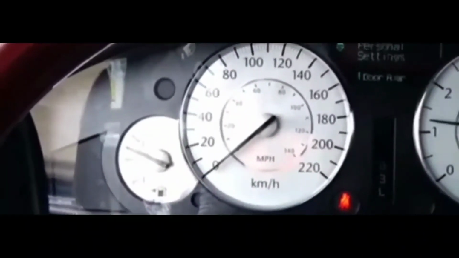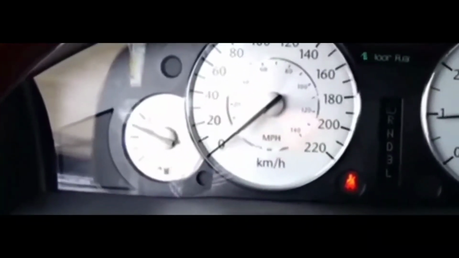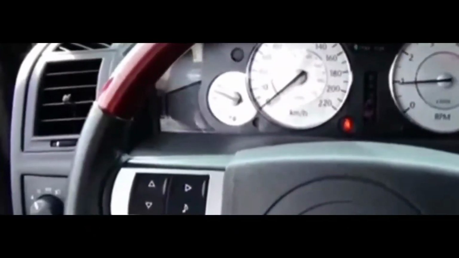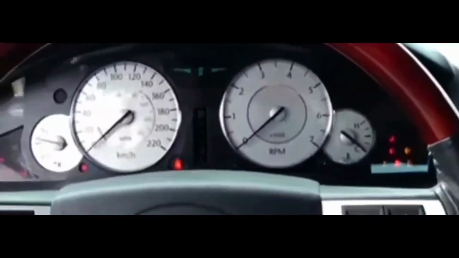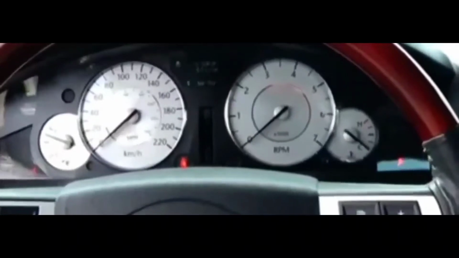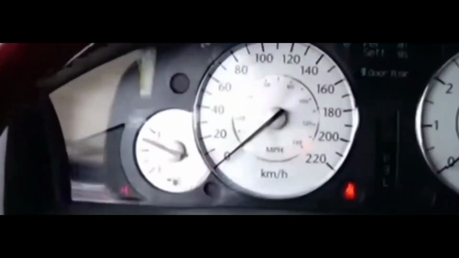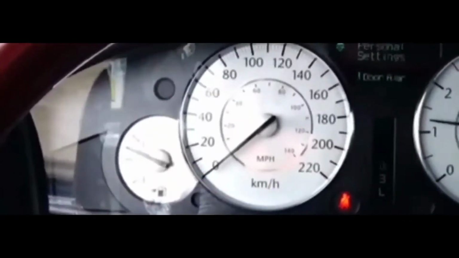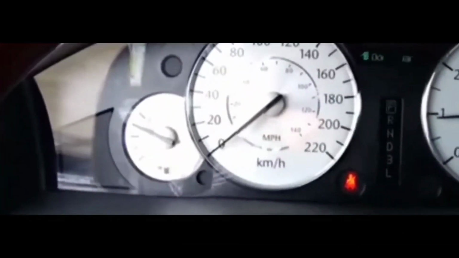Here's the thing with that: there's a rare chance that all those cylinders would misfire, but you won't get a code specifically for those cylinders.